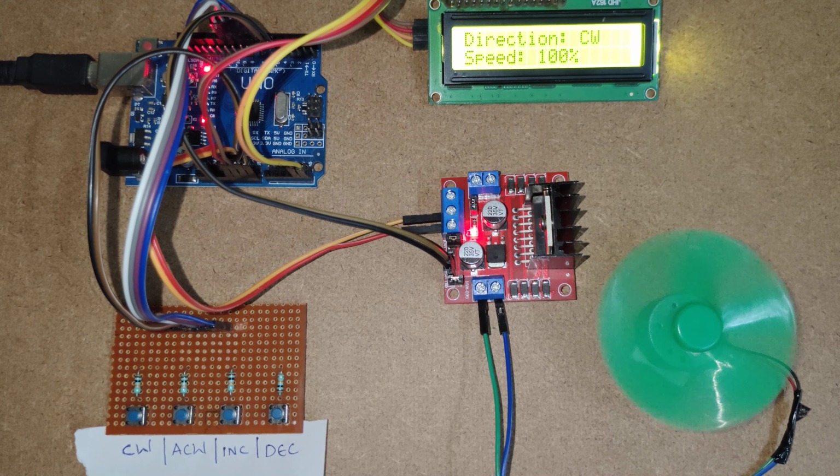And that's how you can control a DC motor speed and direction using Arduino.